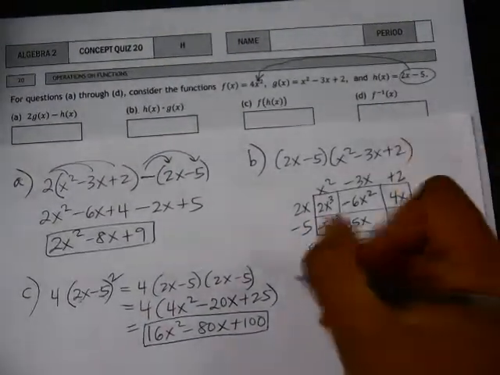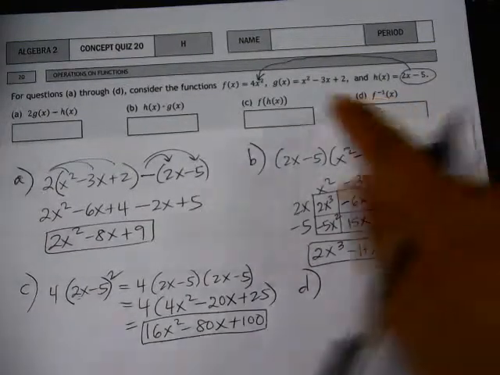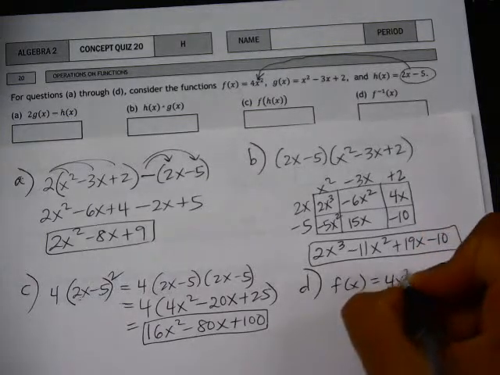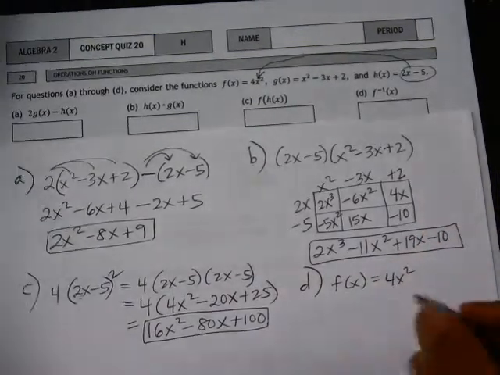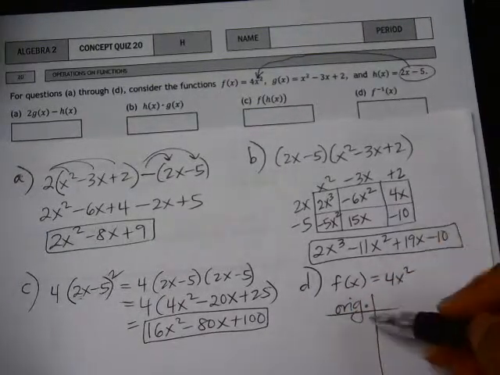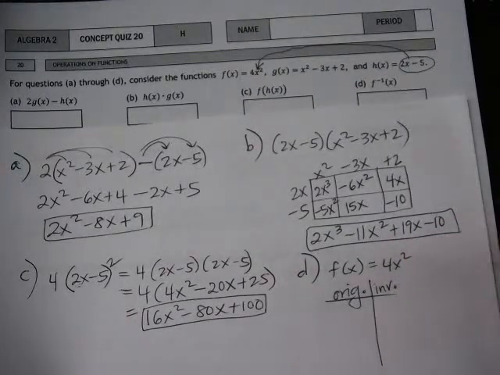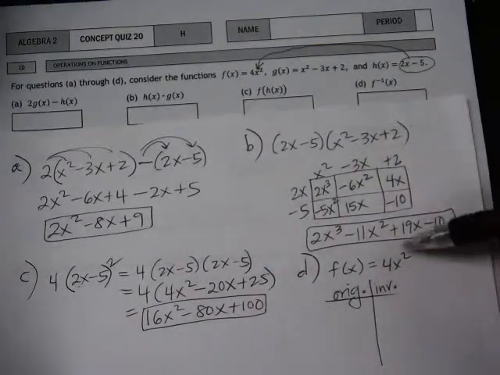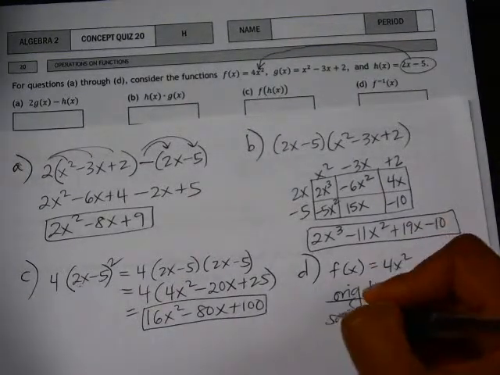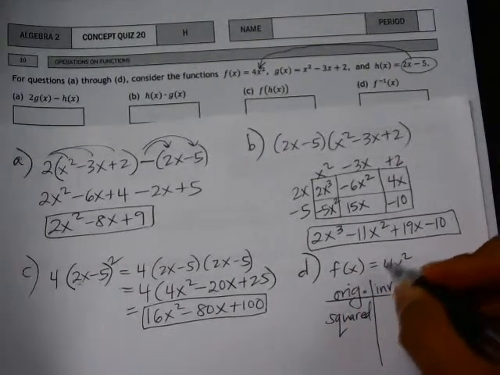Alright, then on part D, this notation means find the inverse of f. So f of x is 4x squared. If we list the operations that are occurring in the original function, then we can do the inverse set of operations and figure out what our inverse function is. So following PEMDAS here, the first thing that's happening is x is being squared. The second thing that's happening is that this is getting multiplied by 4.